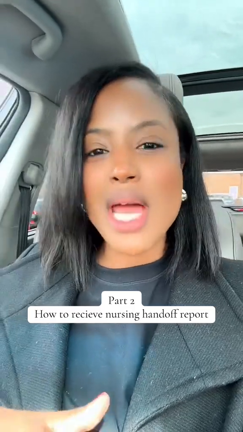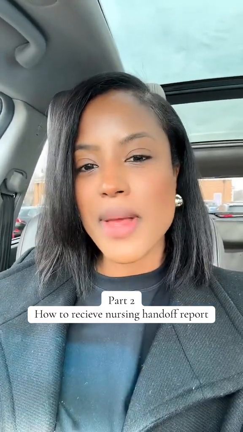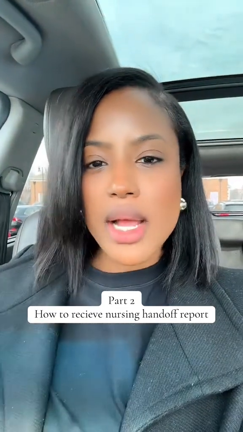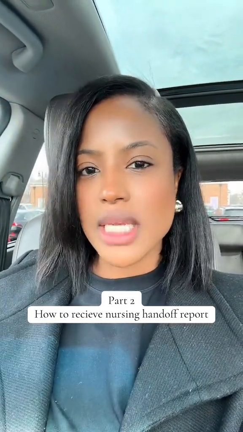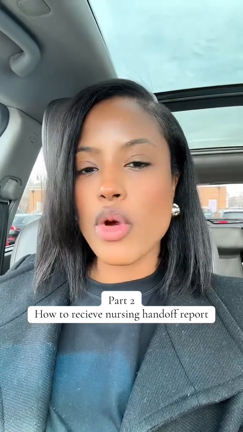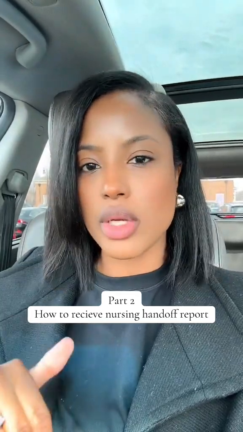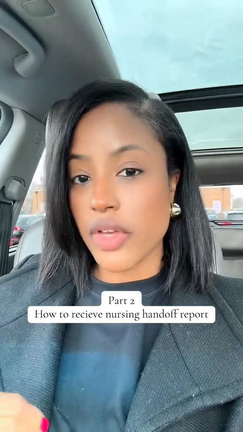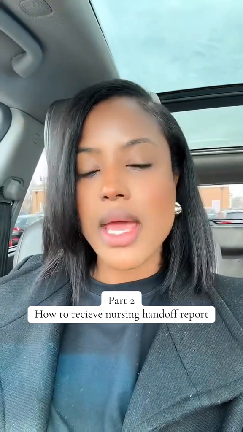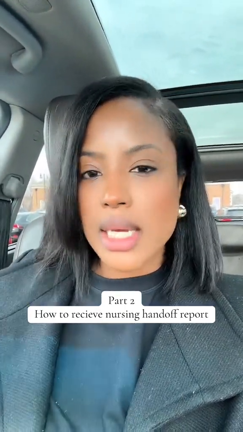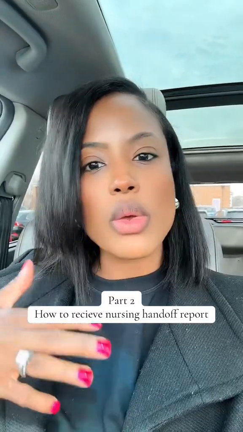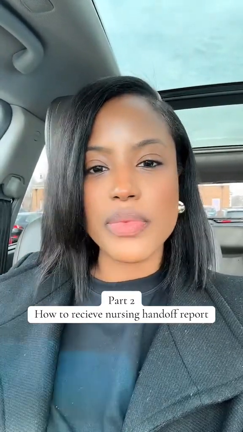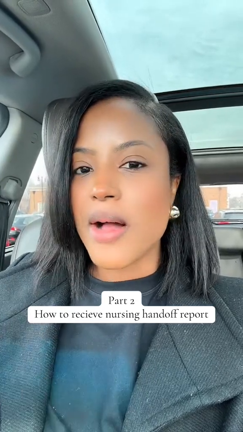So here's part 2 on how to receive handoff report from the outgoing nurse. In part 1, I went over the basic information, the introduction of the report, but now we're going to get into the meat of the report. This is the part where the nurse is going to tell you the primary diagnosis and some of the interventions they have done. For instance, if a patient comes in with CHF exacerbation, more than likely they're going to get diuresis, and they're going to tell you whether they're on Lasix, how much, how much they have put out so far, and things of that sort.